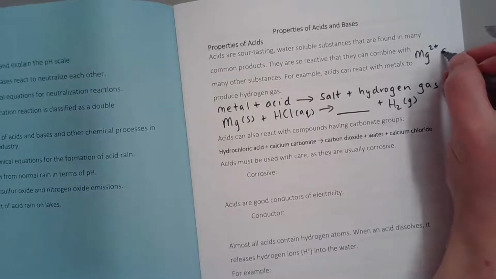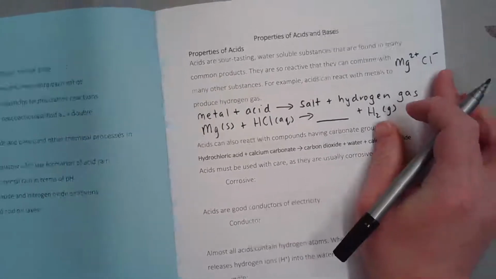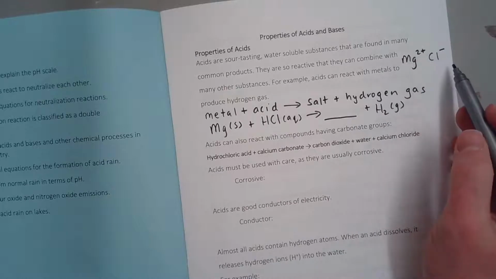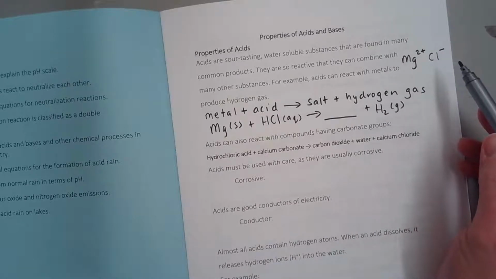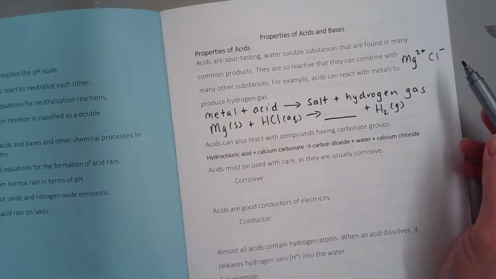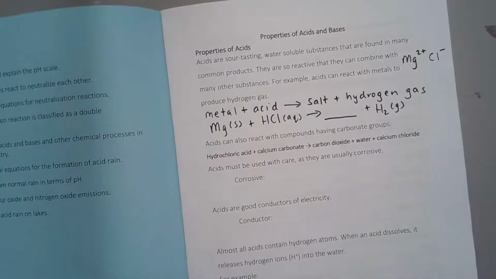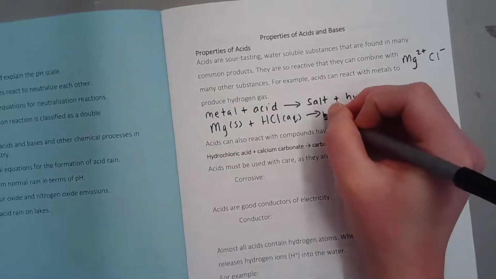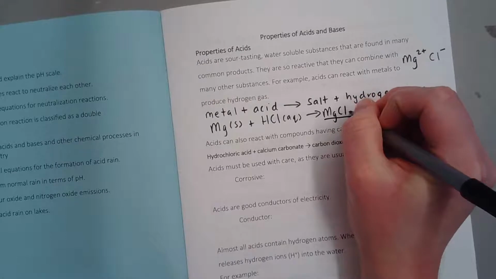Okay, so it's gonna have a -1 charge, right? So if we cross those two ions together, what's the formula of the salt gonna be? Yeah, so it's gonna be MgCl2.